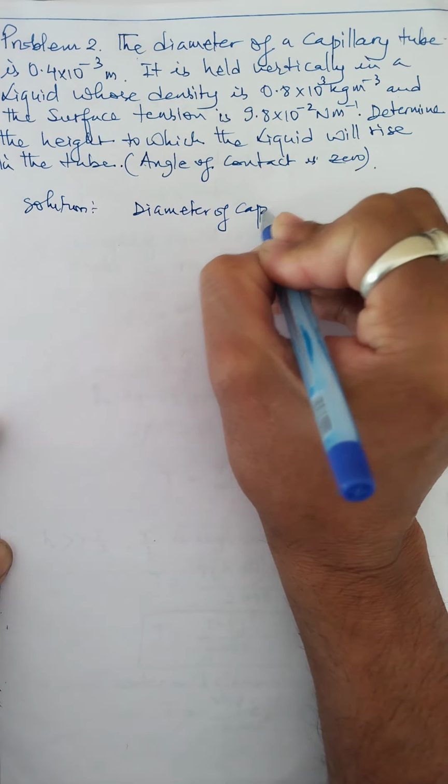Now what actually you need to calculate out here? Determine the height to which the liquid will rise in the tube. Means height we need to calculate. So let me just assume out here that H be the height of what? Liquid. Okay, be the height of liquid rises in the what tube?